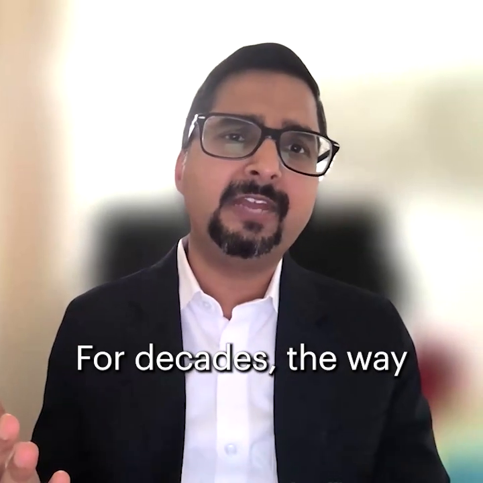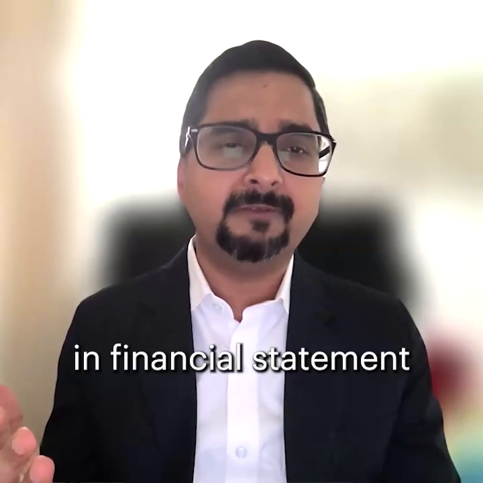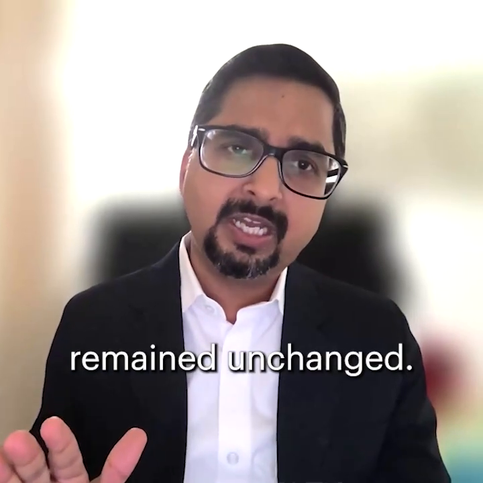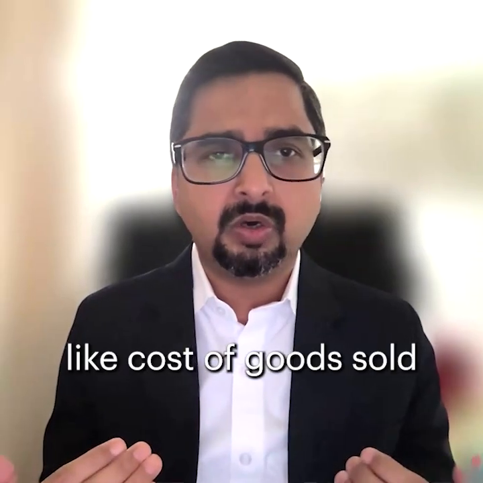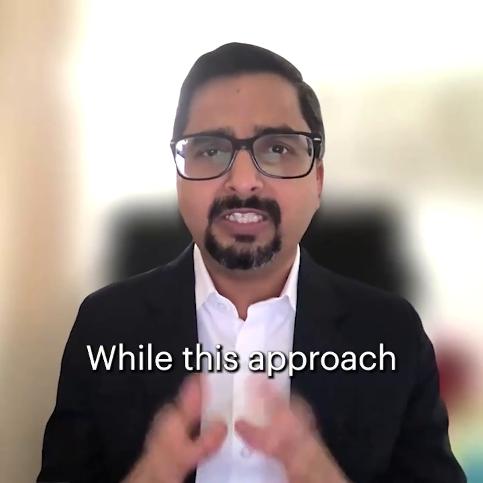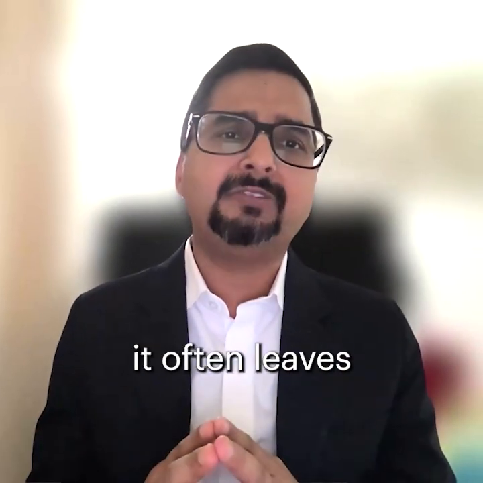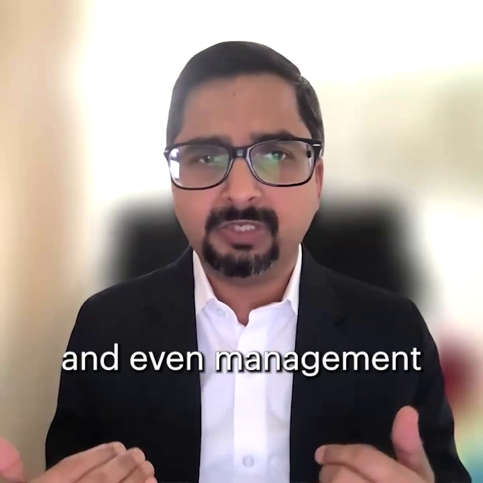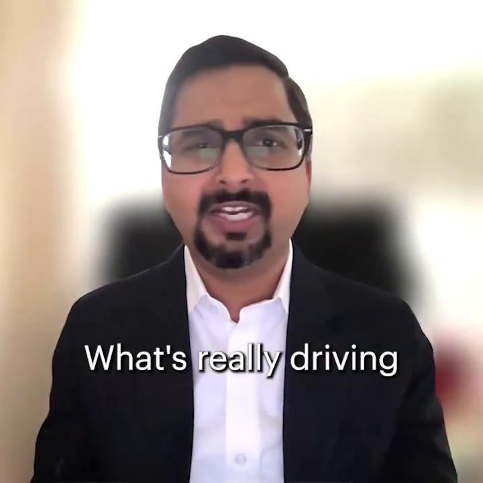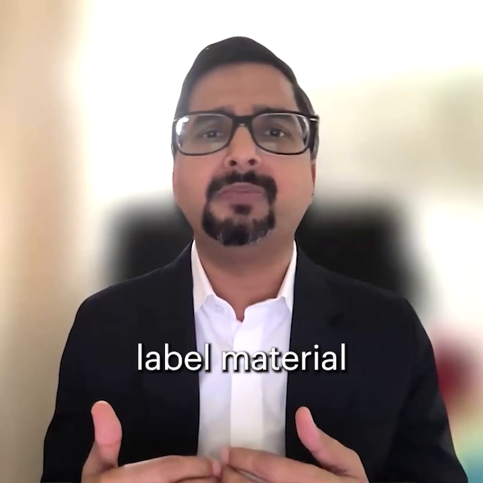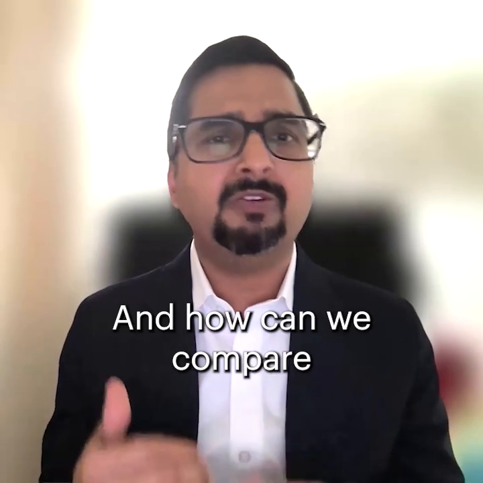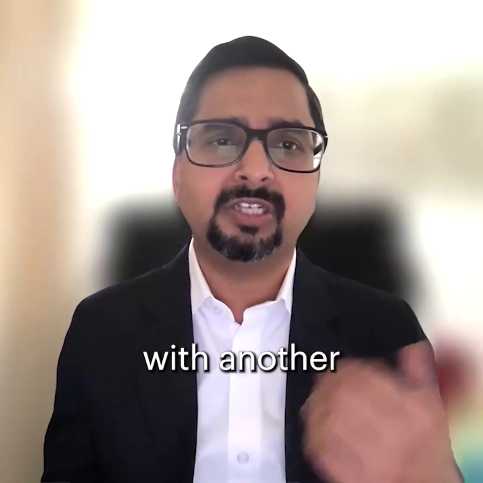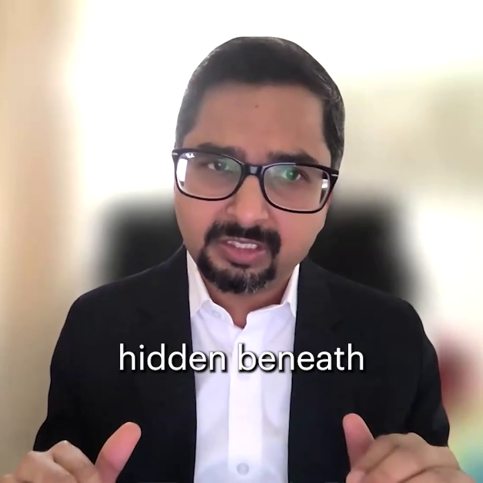For decades, the way we presented expenses in financial statements has largely remained unchanged. Most companies report expenses by functional categories like cost of goods sold or research and development cost. While this approach has served us well, it often leaves investors, analysts, and even management with unanswered questions. What's really driving these costs? How do labor, material, or other natural expenses flow through those functional buckets? And how can we compare one company's cost structure with another when there is so much hidden beneath the surface?